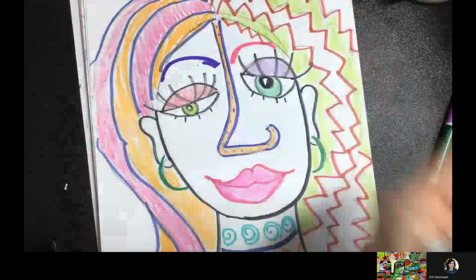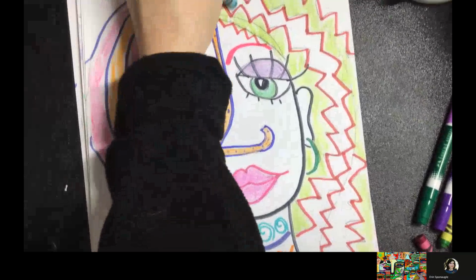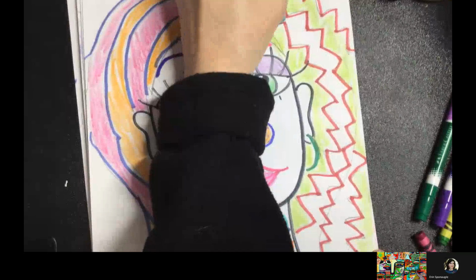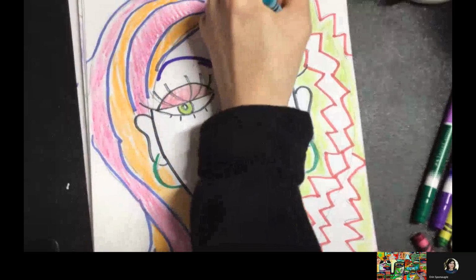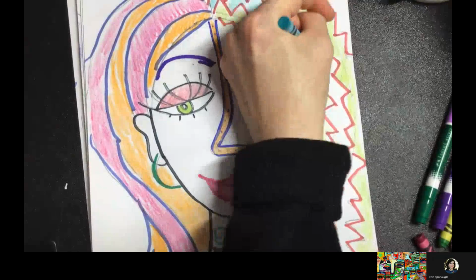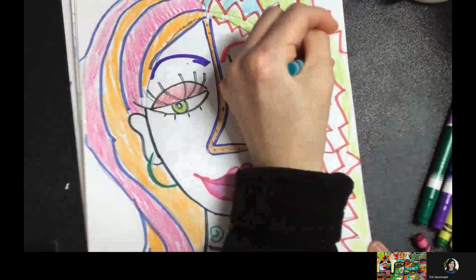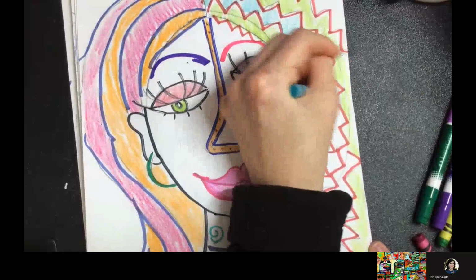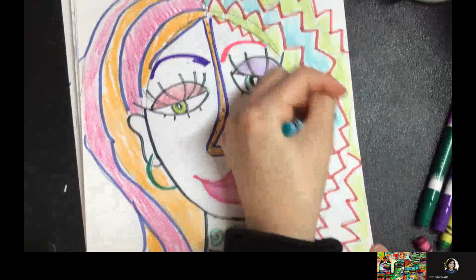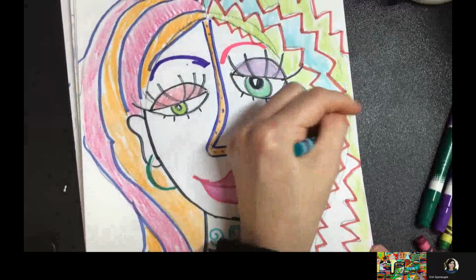I don't know why, but I like this robin's egg blue, and I just want an excuse to use it. Ooh, I've got another zigzaggy spot there.